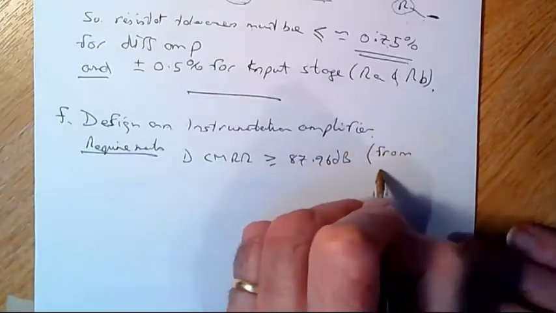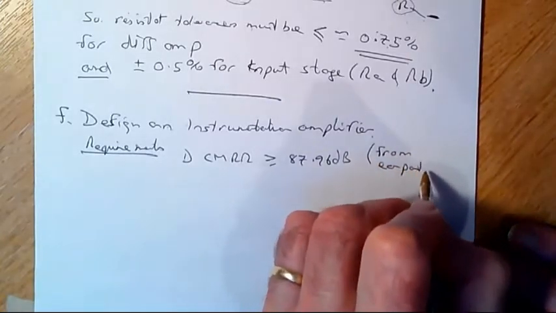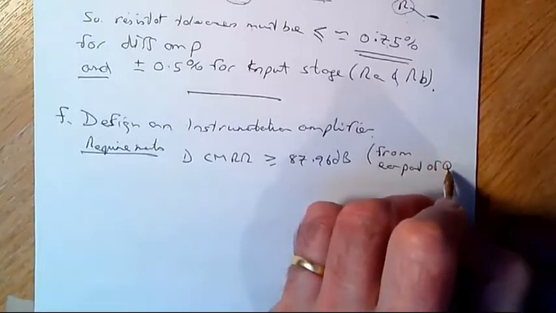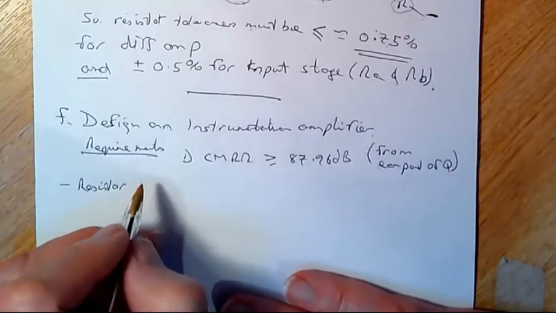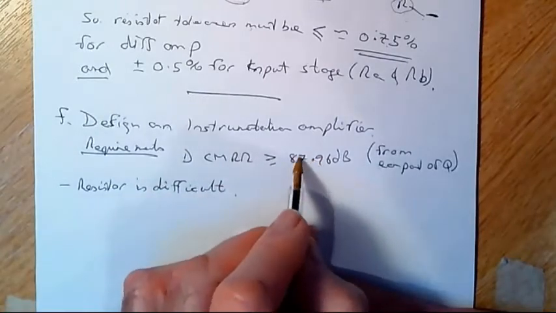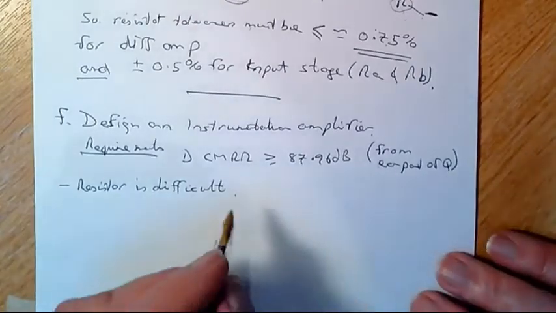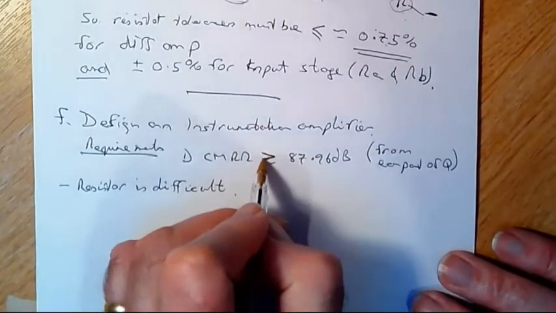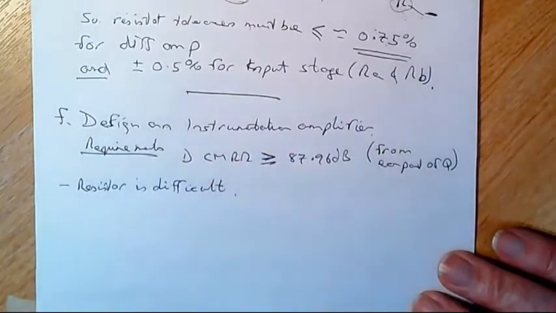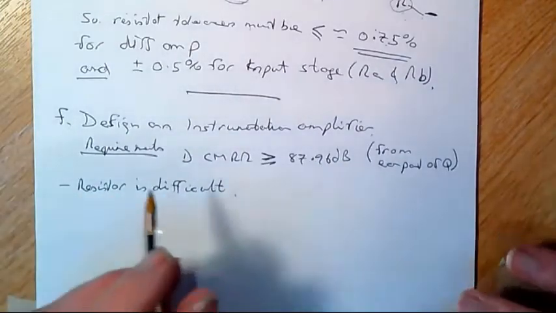From earlier part of question. Resistor matching is challenging because to get approximately 88 dB is very difficult to match resistors to that. 60 dB is 0.1%, so 87.96, 88 dB is very impossible.